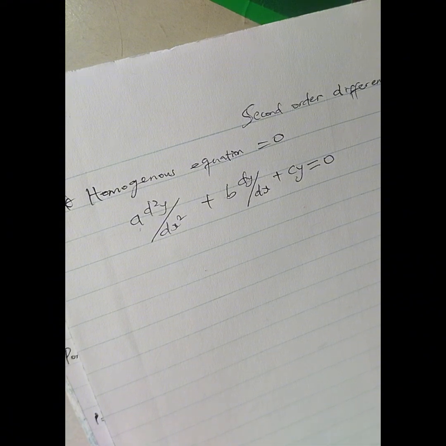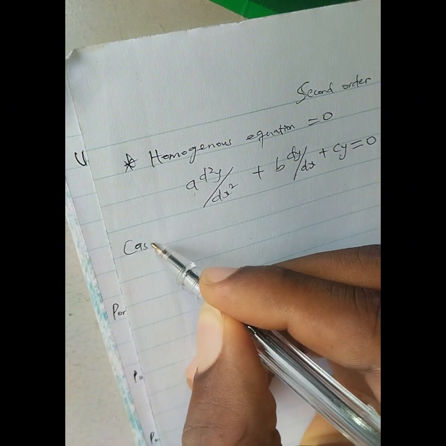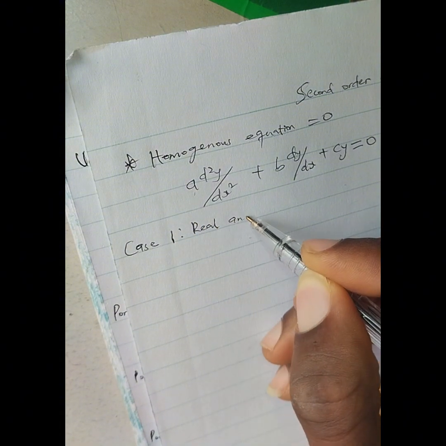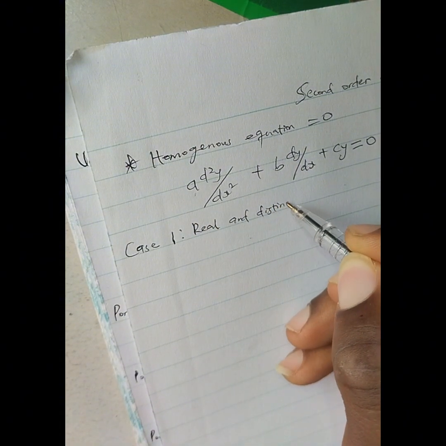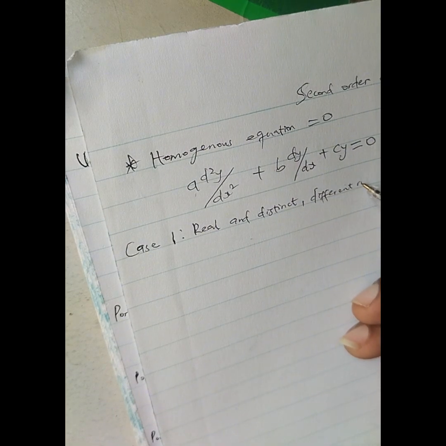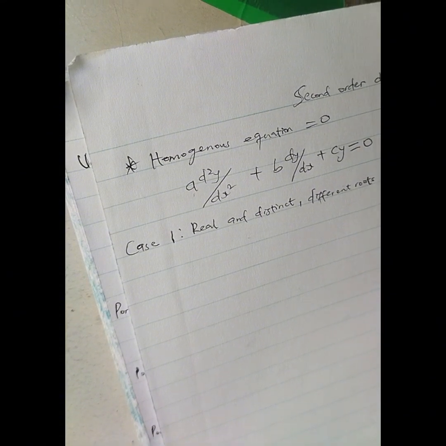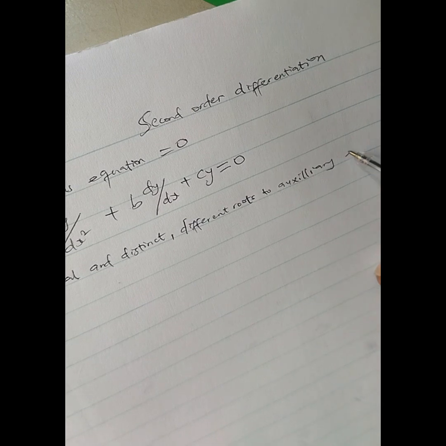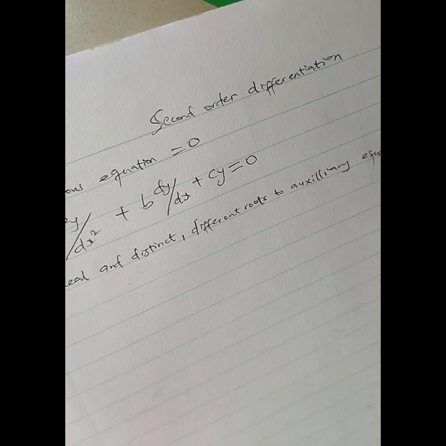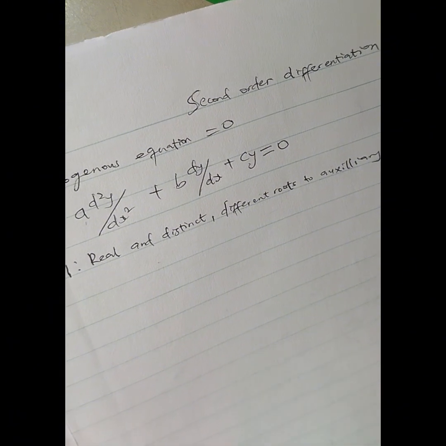Now, for homogeneous equation, there are three cases. Case 1, they are real and distinct, meaning different roots to the auxiliary equation. They have different roots to the auxiliary equation. Homogeneous equation, you must first solve their auxiliary equation first. I'm going to give examples.